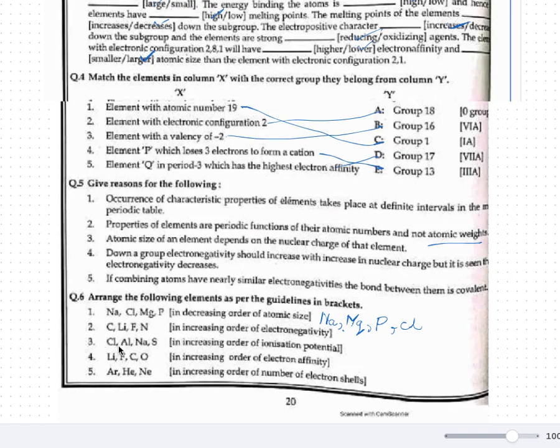In increasing order of IP, it will increase as we go from left to right. So increasing order of IP will be first sodium, then comes aluminium, a little higher IP as we are going to the right of the period.